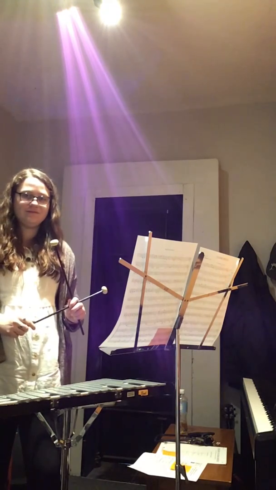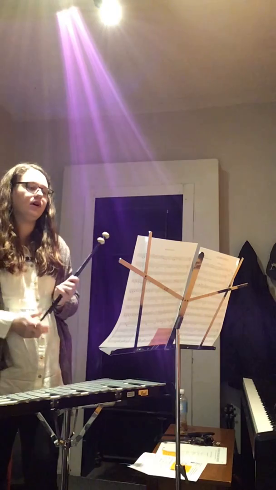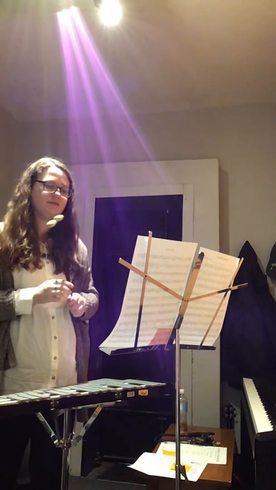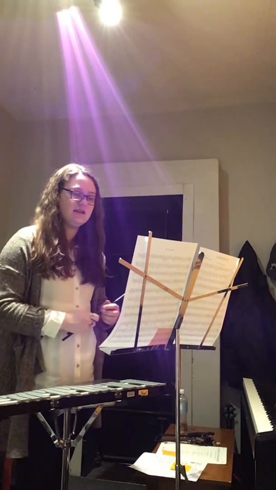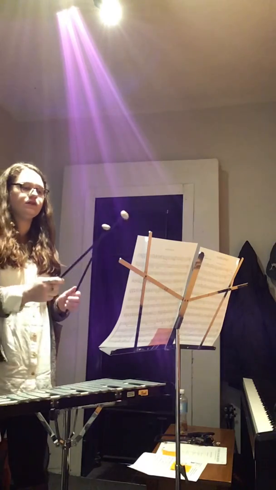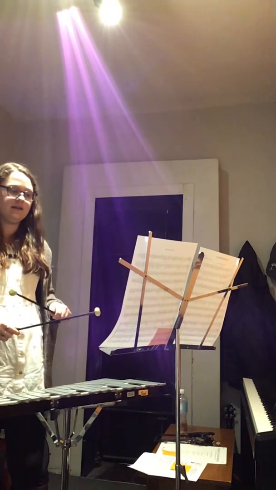You ready to keep going? Let's find another of what I call the treble spots. So they're a little bit harder. Let's look at measures 16, 17, 18, and the first note of measure 19.